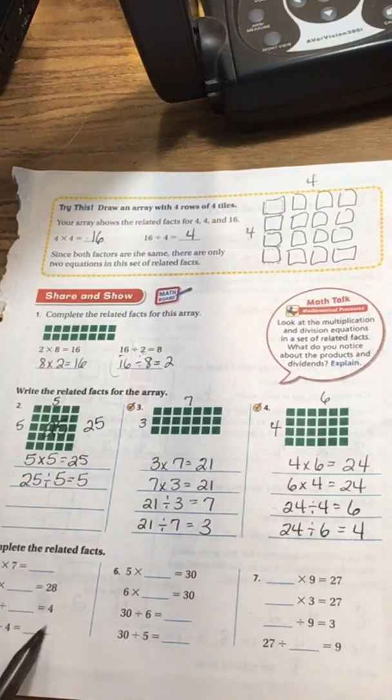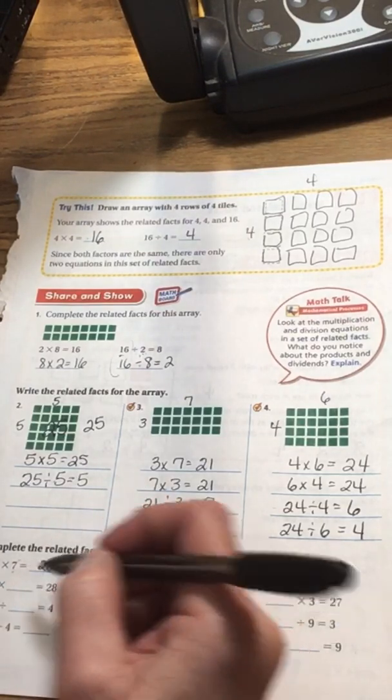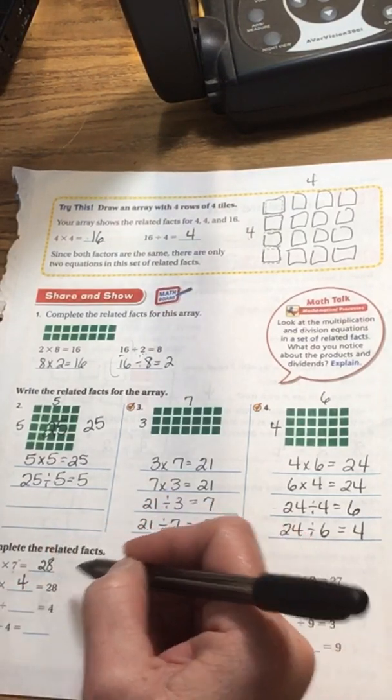Okay, now here they give you all the digits. So 4 times 7 equals what? Do you see it right here? It's 28. Okay, so your numbers that you're going to plug into this are either going to be 4, 7, or 28. And if you already have a 7, you're not going to pick another 7, right? You've already used it, so you've got to use the other one. So 7 times 4 equals 28.